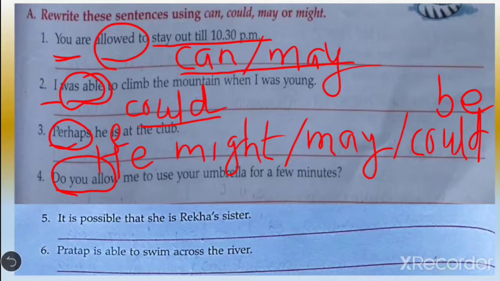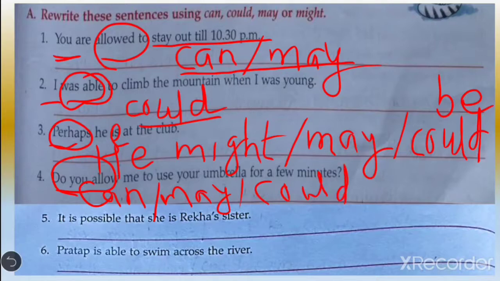Then in place of do, you have to use can or may or could. After that, look here, me.